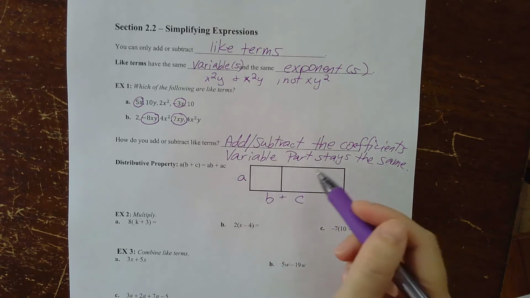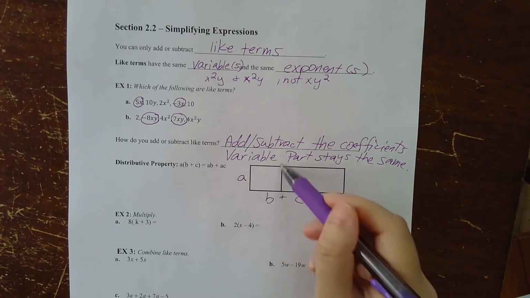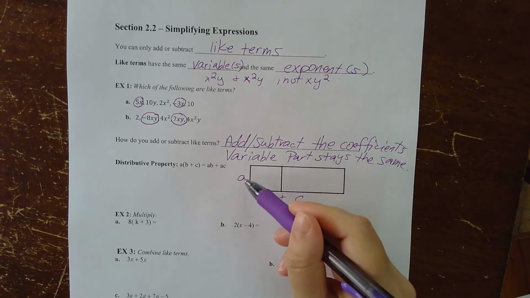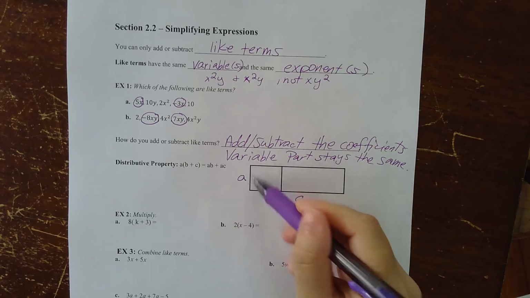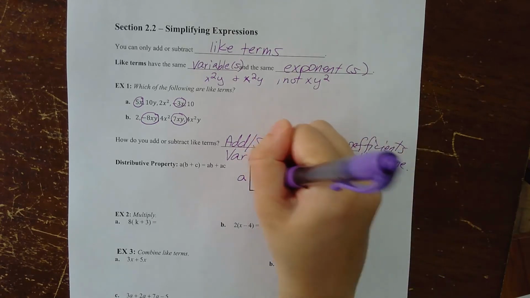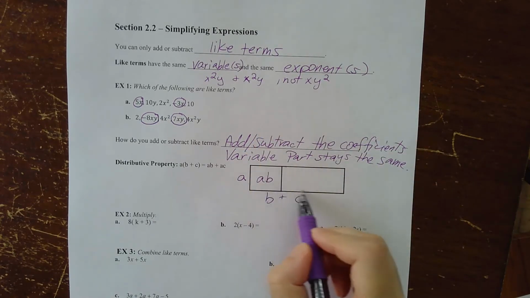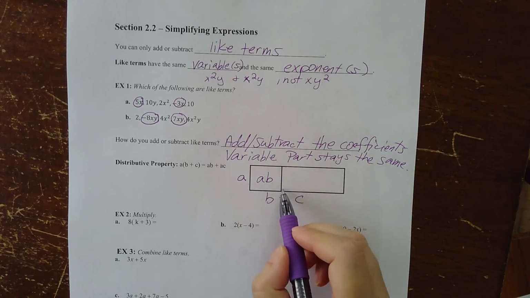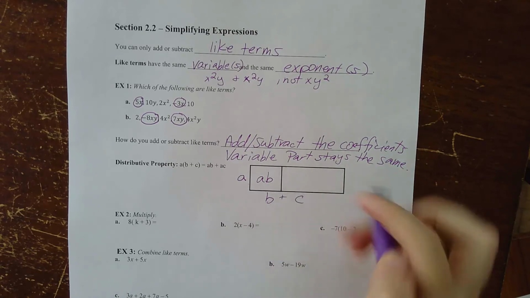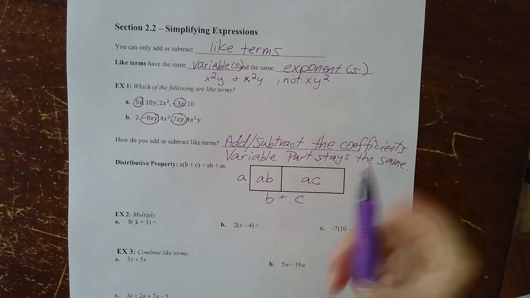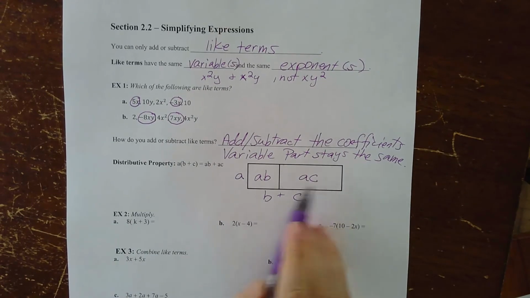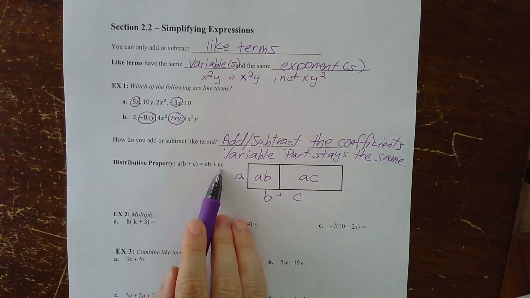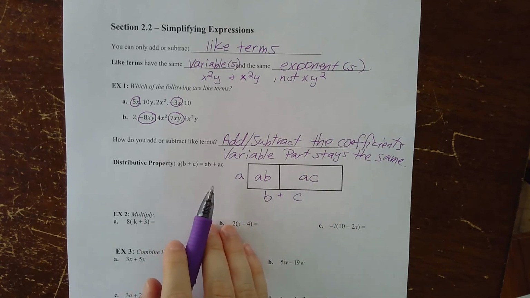You could also say that the area of the whole thing is these two little rectangles added together. And so the area of this first rectangle would be length times width. So A times B. The area of the second rectangle would be length times width again. So we would have A for this dimension and C for that dimension. So A times C. And so the area of the whole thing would also be AB plus AC. And that's why this works, in case you're wondering, okay?